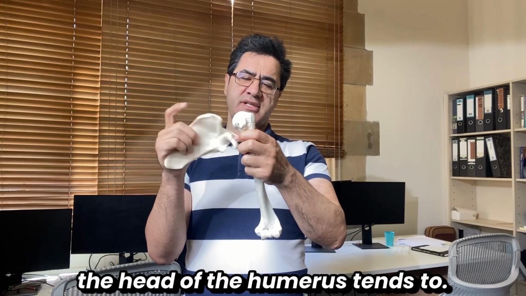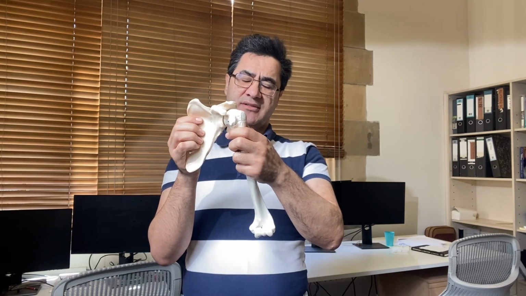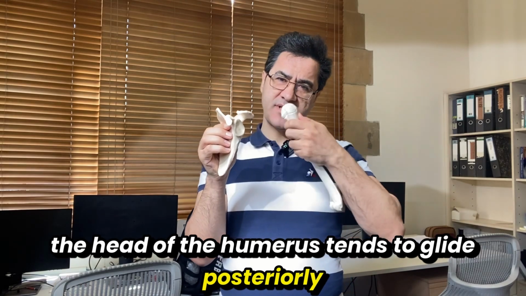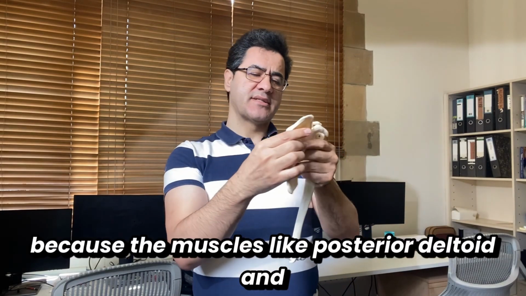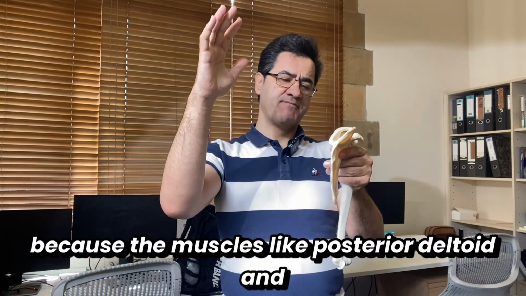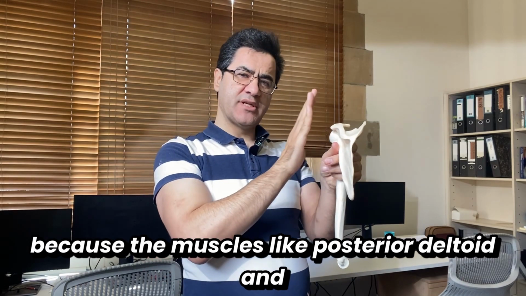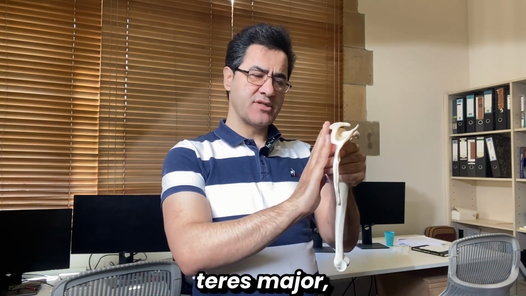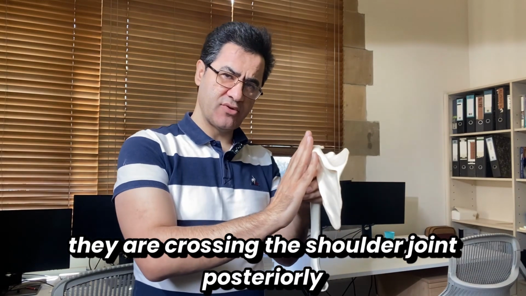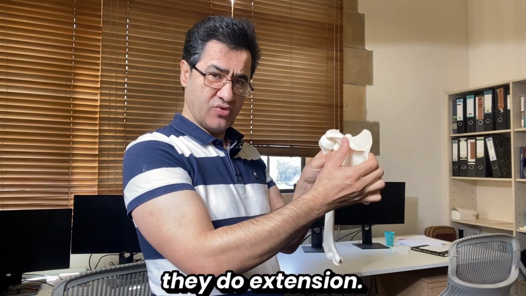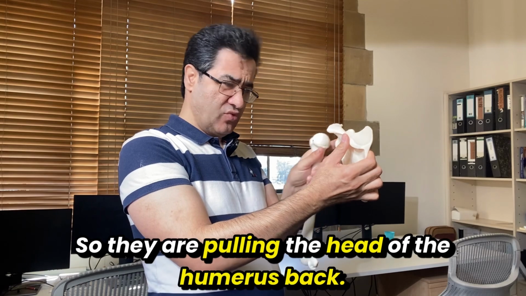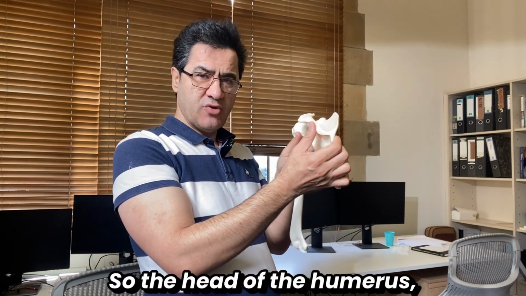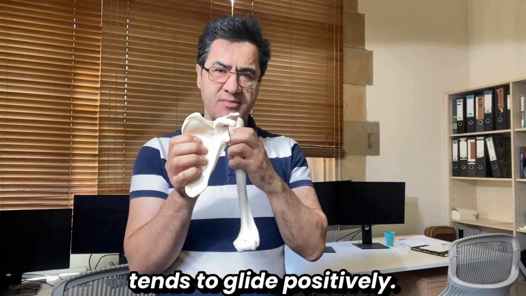During the extension, the head of the humerus tends to glide posteriorly because muscles like posterior deltoid, lat dorsi, and teres major are crossing the shoulder joint posteriorly. As I showed you, when they contract, they do extension. So they are pulling the head of the humerus back, and the head of the humerus tends to glide posteriorly.